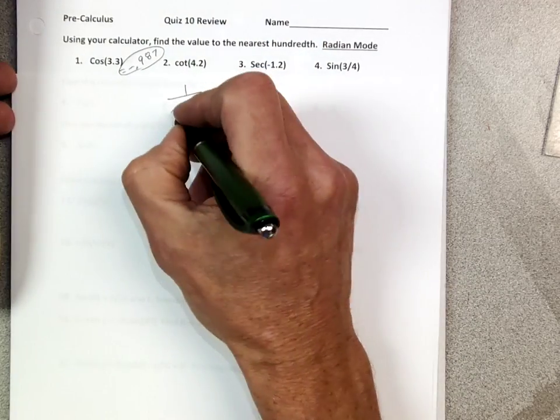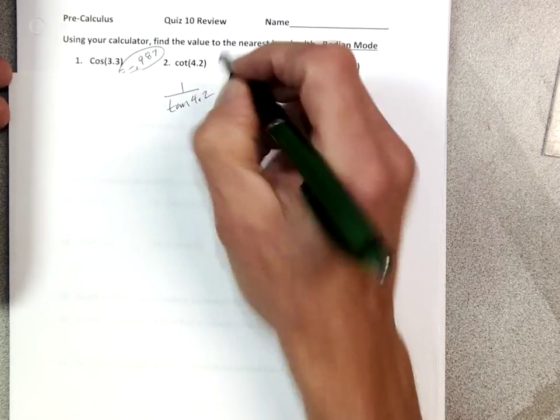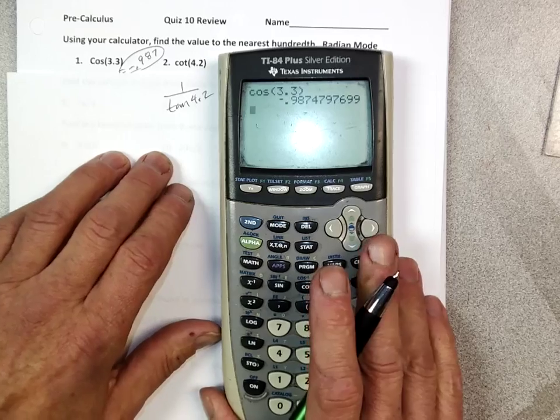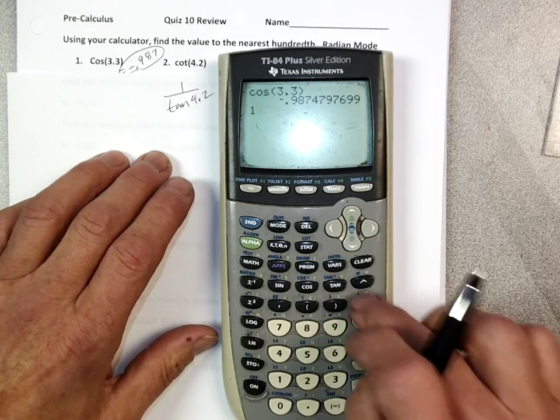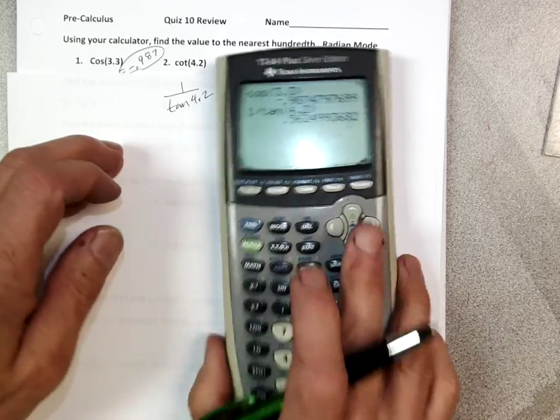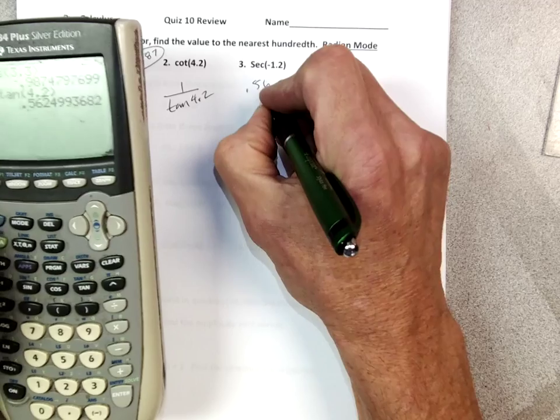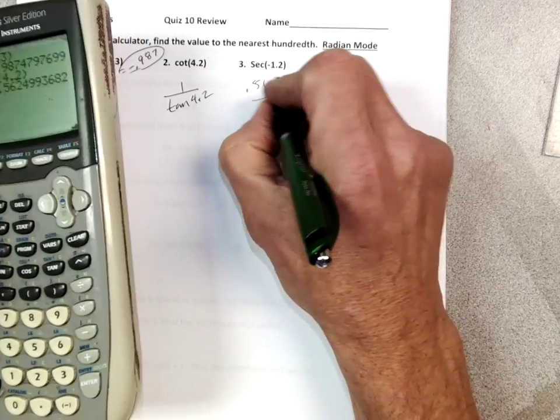Cotangent. Now the problem is there's no cotangent button on my calculator, but there is a 1 over tangent, isn't there? There's a 1 over tangent 4.2. Same thing. I'm going to use my calculator. 1 divided by tangent 4.2, and I get an answer about 0.5624, blah blah blah. Easy squeezy.